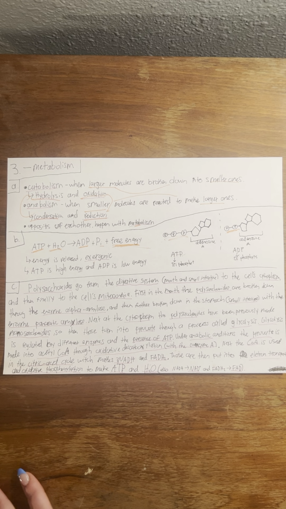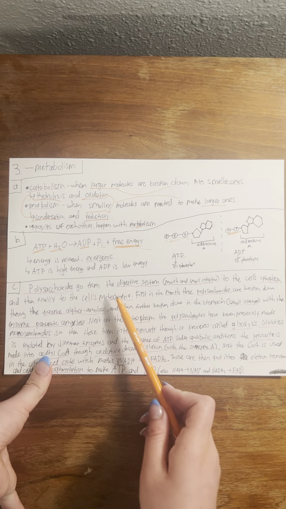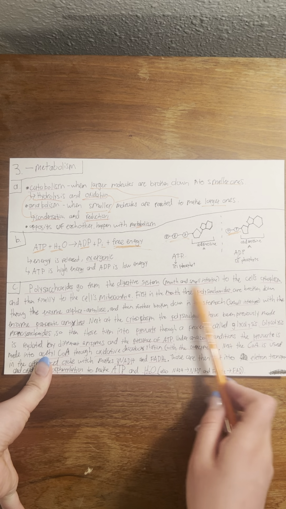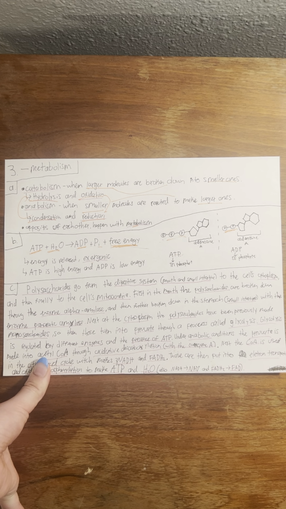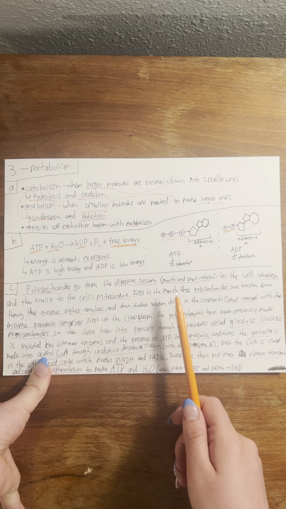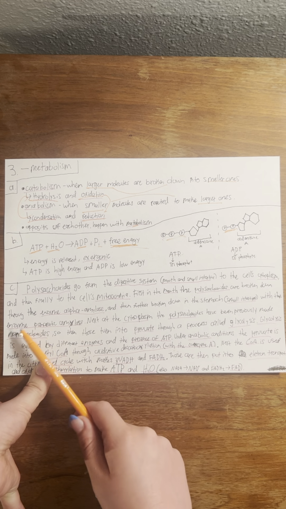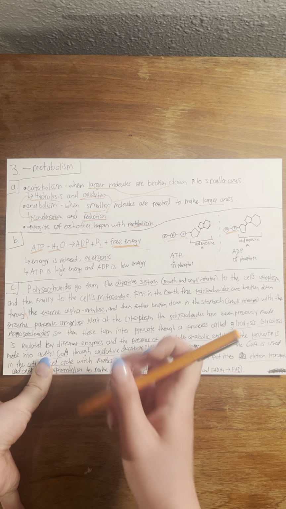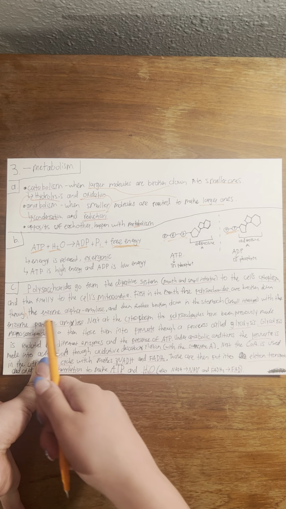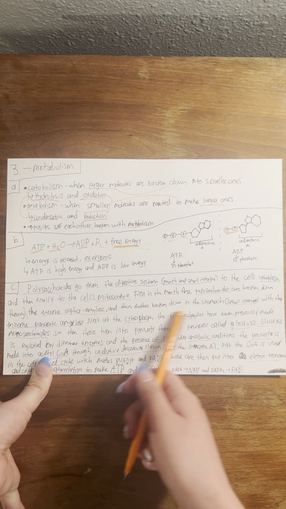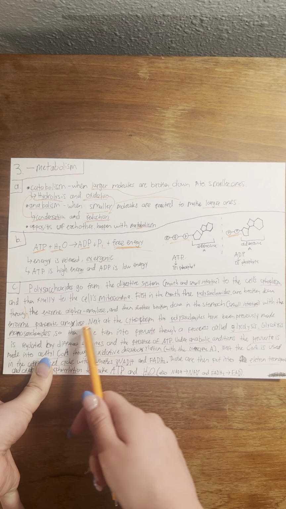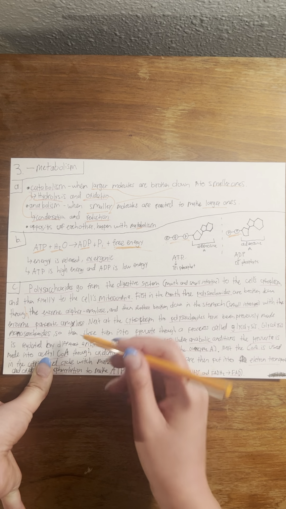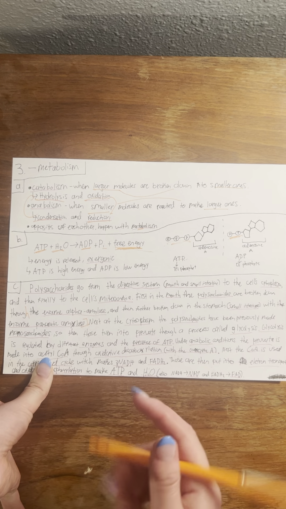Okay. I basically went through the whole entire thing. So here we go. We have our polysaccharides go from the digestive system, which is like part of the mouth and small intestine, into the cell's cytoplasm, and finally to the cell's mitochondria. So first in the mouth, the polysaccharides are broken down through the enzyme called alpha amylase, and further broken down in the stomach, the small intestine, with the enzyme called pancreatic amylase. Okay, so that's the first part.